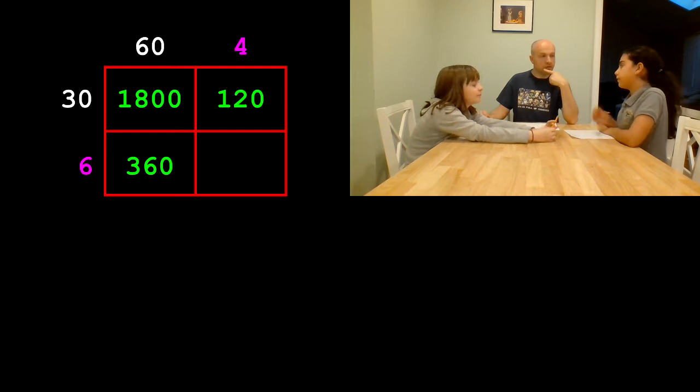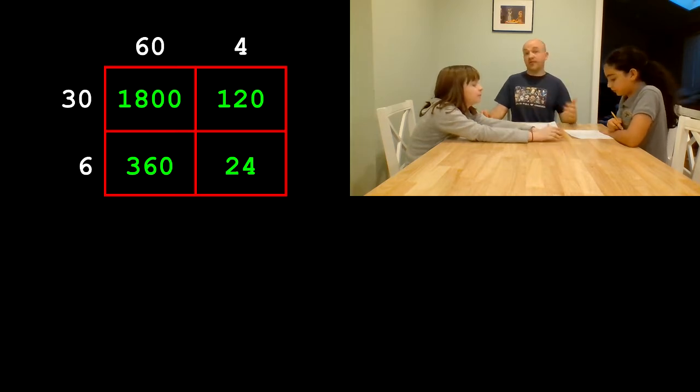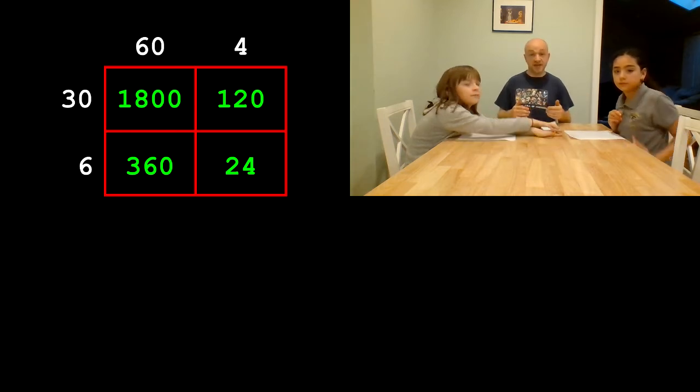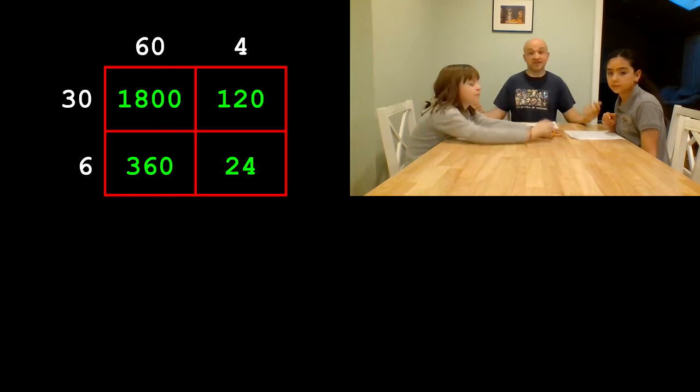Which would equal 24. 24, okay. So now you have filled in all 4 boxes. Again, all the multiplication is done, and just like the traditional method did, we follow the traditional addition methods.